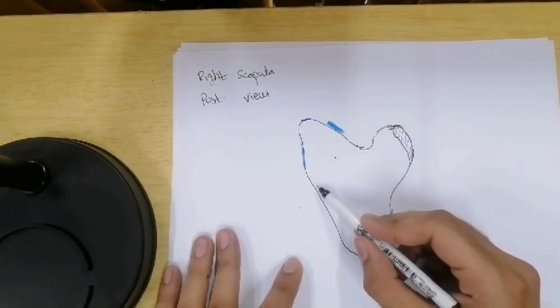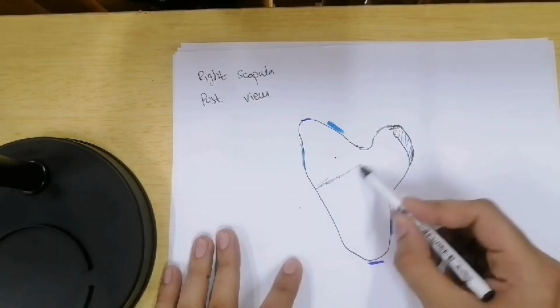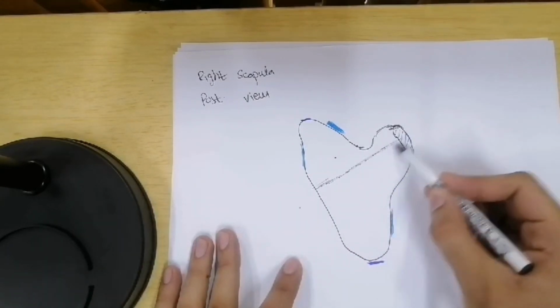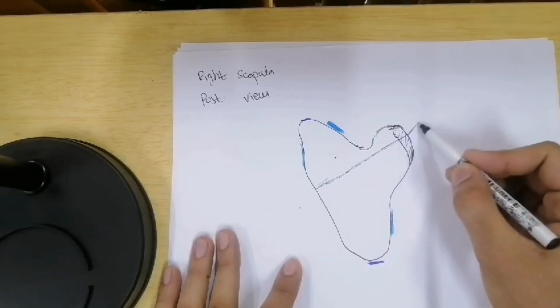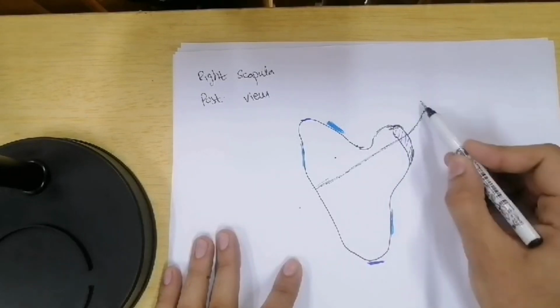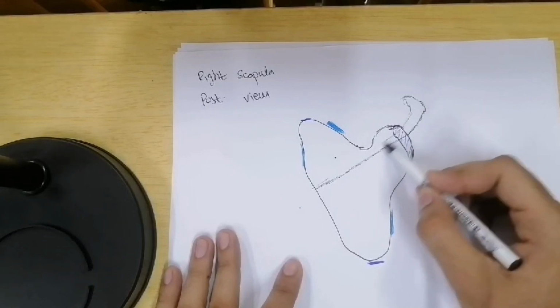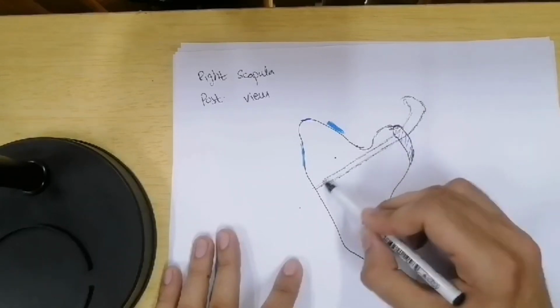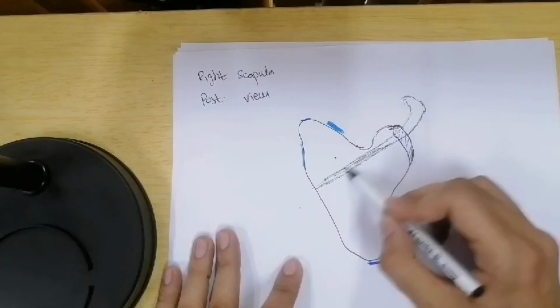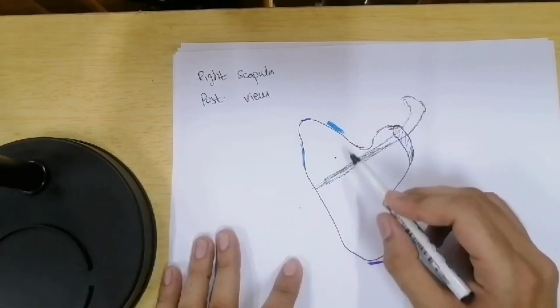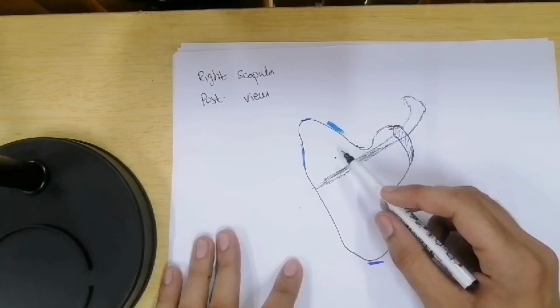So here is the spine of the scapula, and the terminal portion of the spine forms the acromial process, or it divides the posterior surface into two regions.